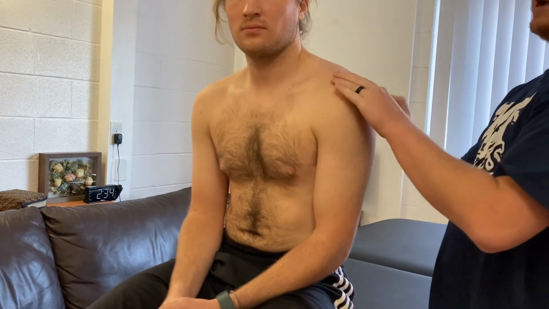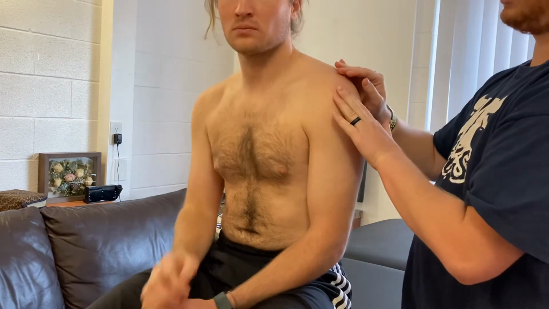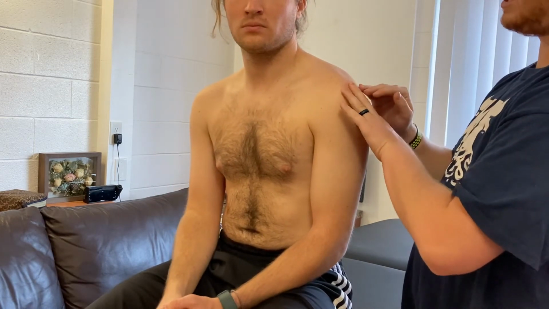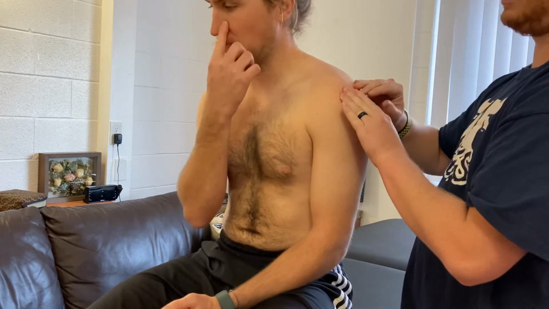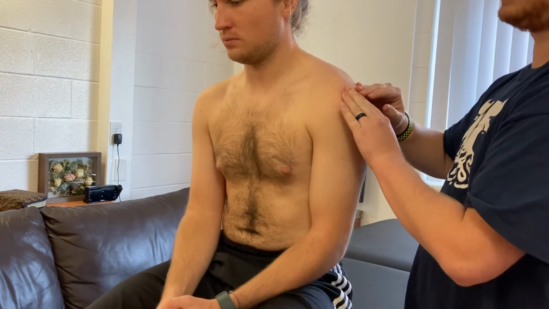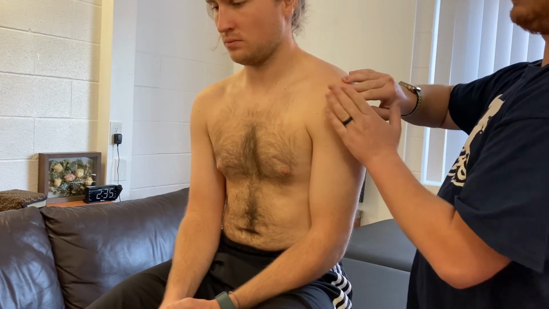So if we come back up here, I'm going to find the acromion, and then I'm going to roll off the side of the acromion to find the subacromial space. The subacromial space is a good location to be able to find the rotator cuff muscles if you feel around in there, as well as there's a bursa in there that can be a site of bursitis, some inflammation and some pain.